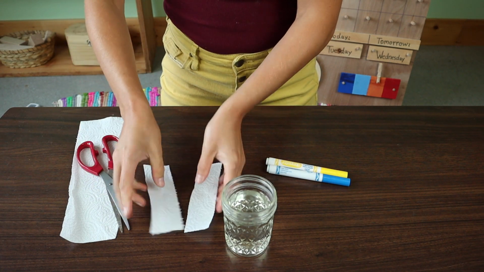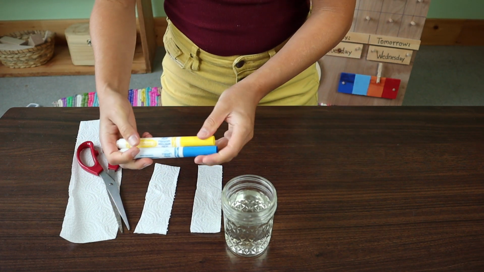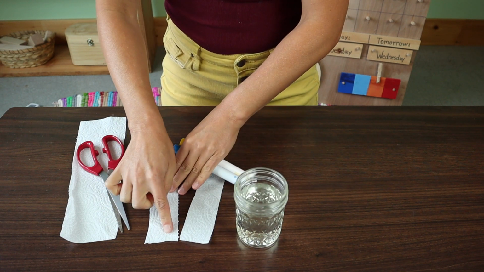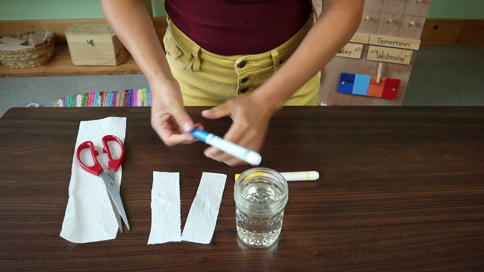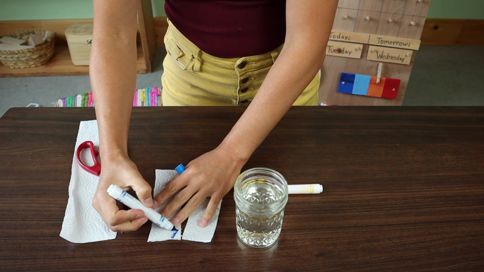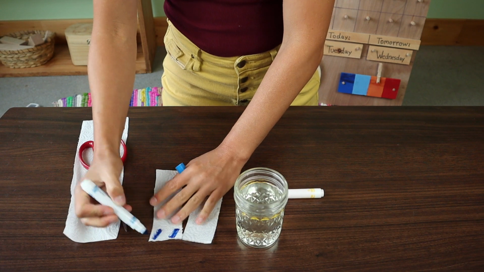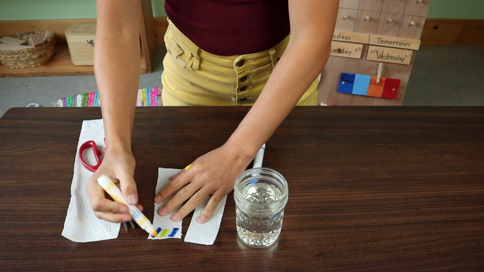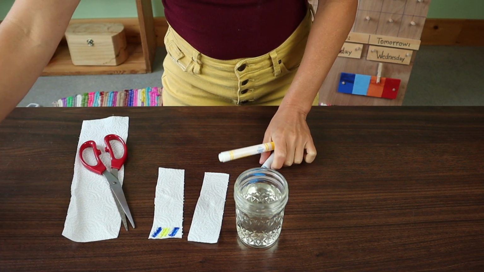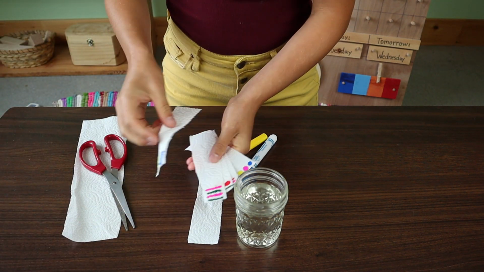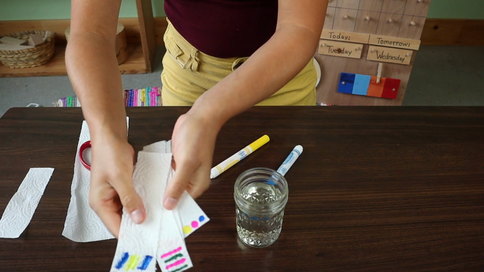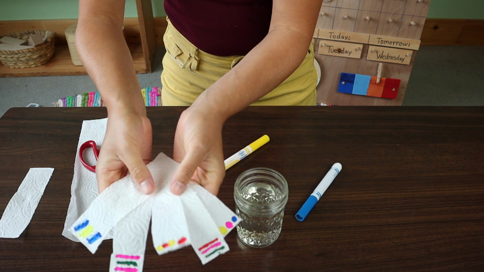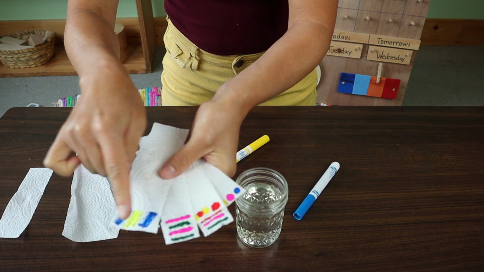And the next thing that I'm going to do is to use my markers and make some designs on one end of the paper towel, like this. I'll do some blue lines and some yellow lines. And over here I have some strips of paper towel that I've already cut up and made designs on them.